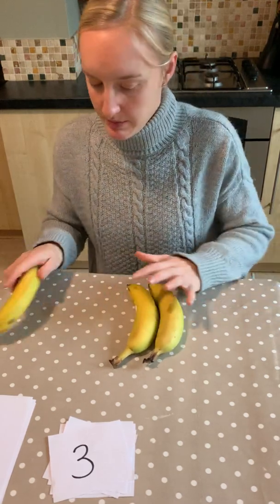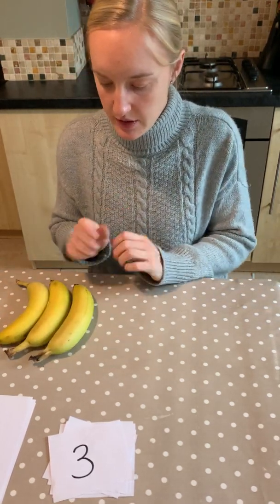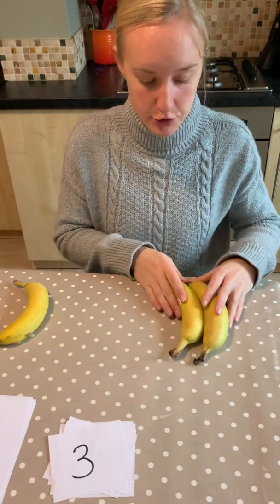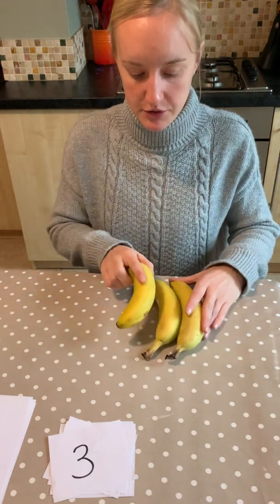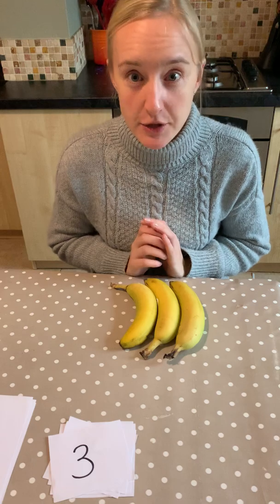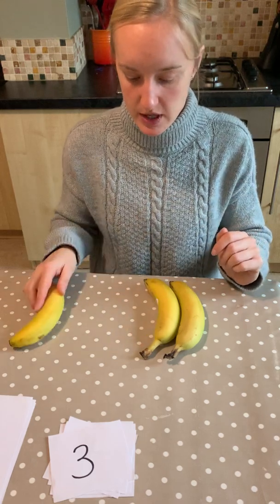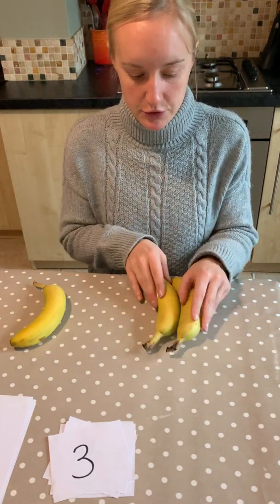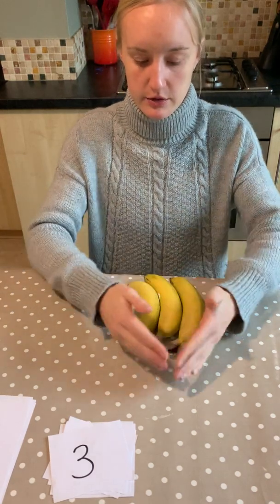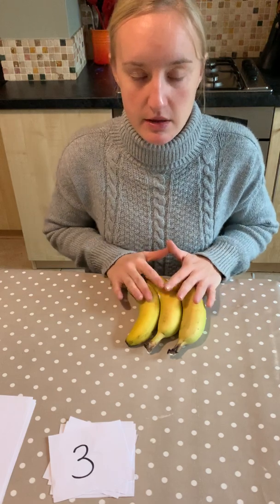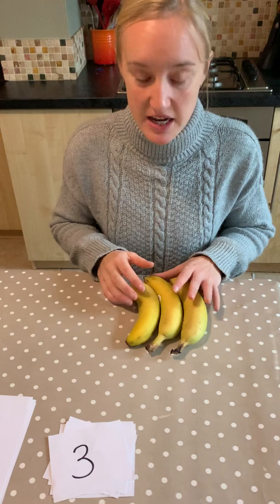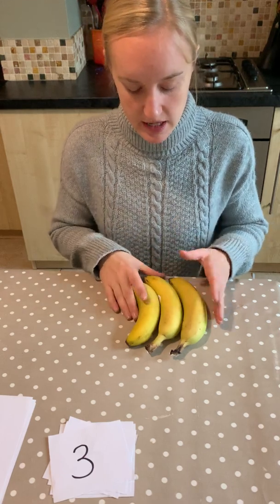Well done. I'm going to bring my other banana in there now. So I think I'm going to do it like this. So this time I've got 2 bananas plus 1 banana, and the whole amount is 3. I'll show you that again. You can join in with your objects as well. So now I've got 2 bananas plus 1 banana, so the whole amount is 3. Make sure you're saying those sentences with me as well, because that phraseology will really help you grasp this concept.